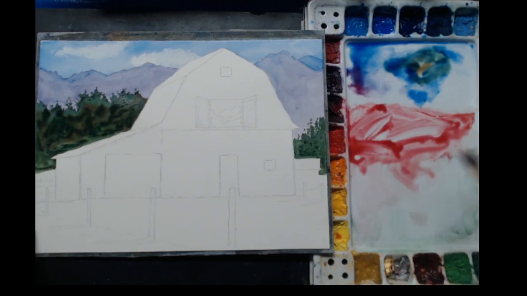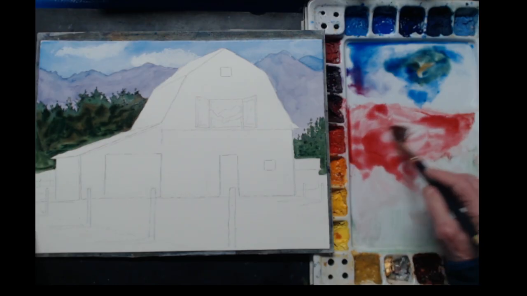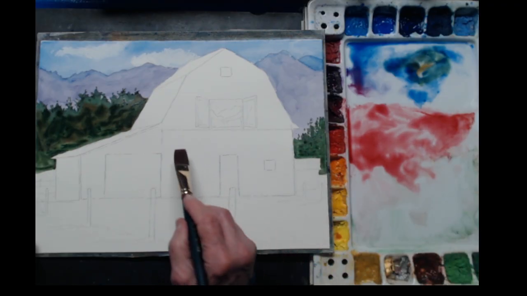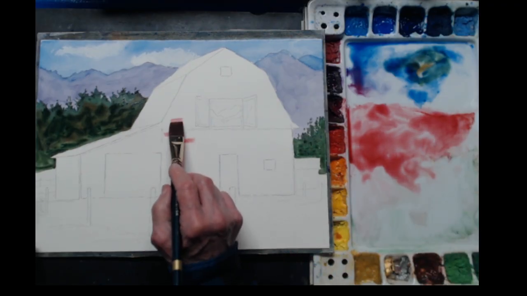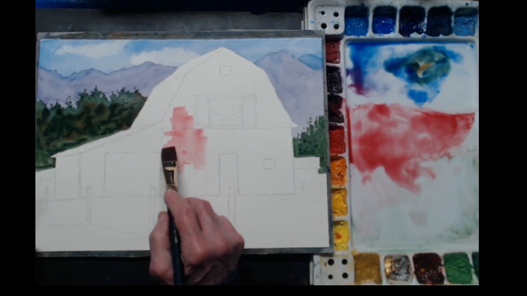So I'm going to start with the alizarin crimson, very light. Put a lot of water in there. And I'm going to go ahead and put in a nice light background that I want. Background color on the barn, like background red.